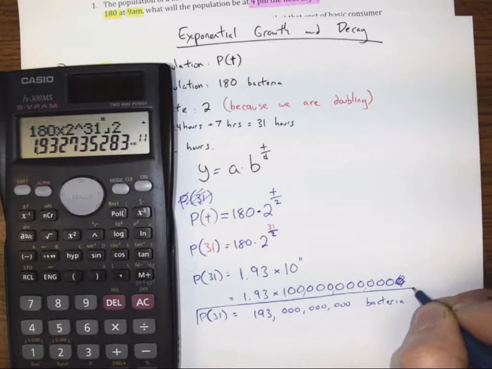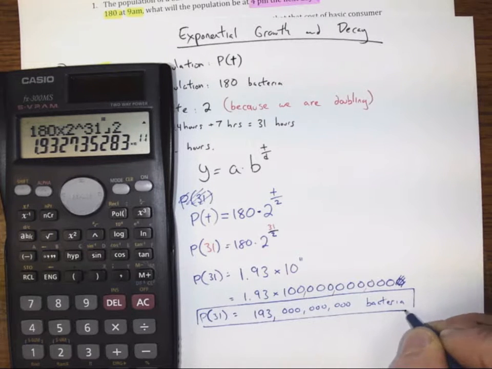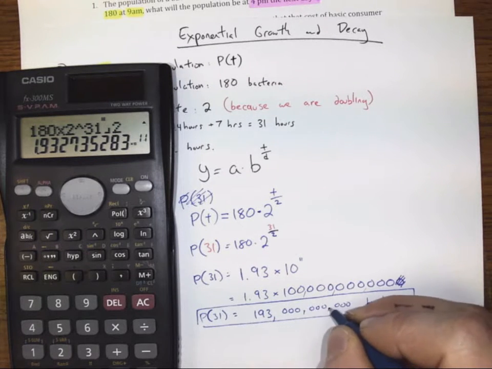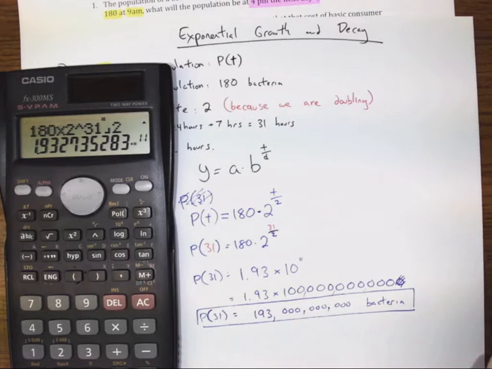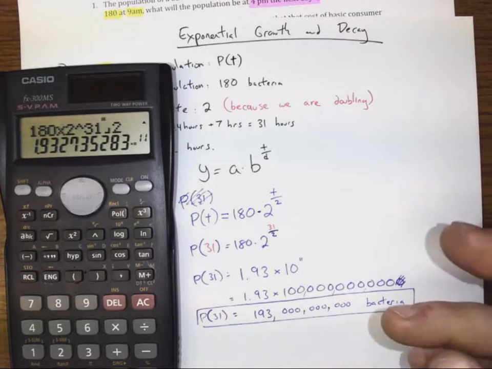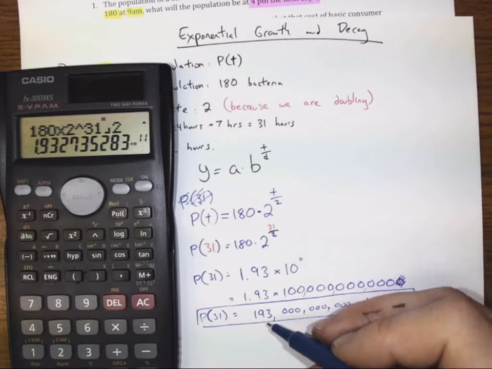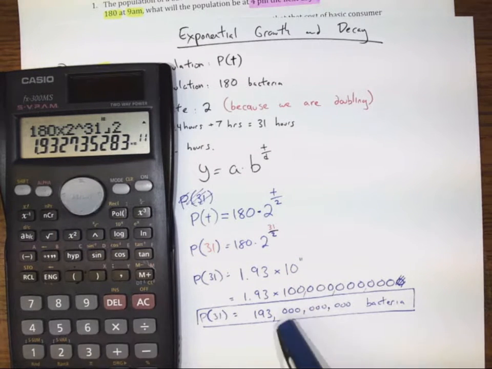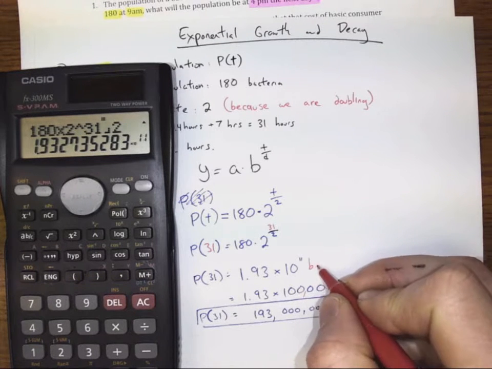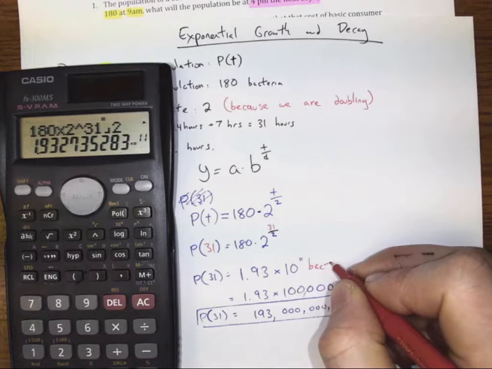And that is our final answer. So if you've ever seen a bacterial colony or a little bit of mold spore grow on your leftover food, that's just a bunch of these bacteria all clumping together. There's billions of them all feasting on your leftovers. By the way, if you express your answer in scientific notation, that is fine. You do not have to always expand an answer like this.